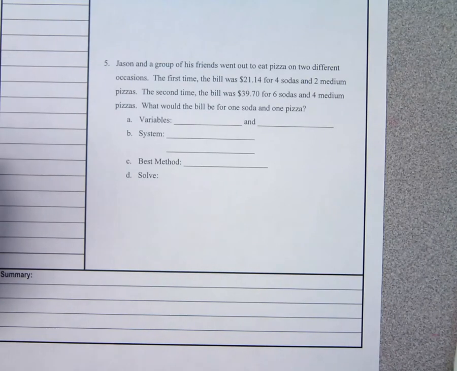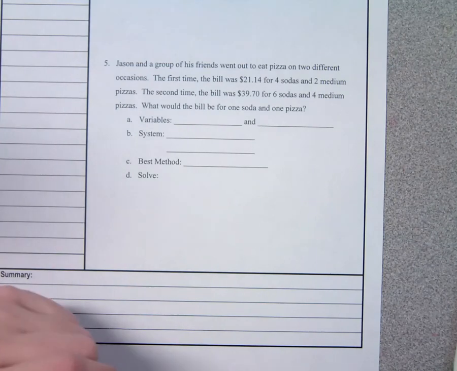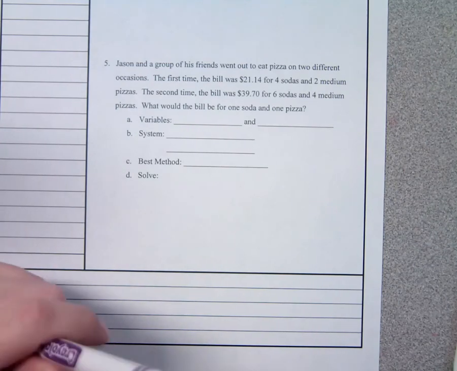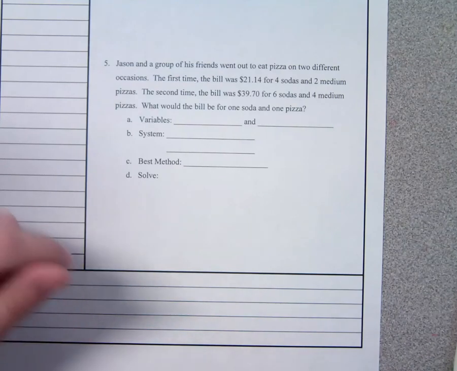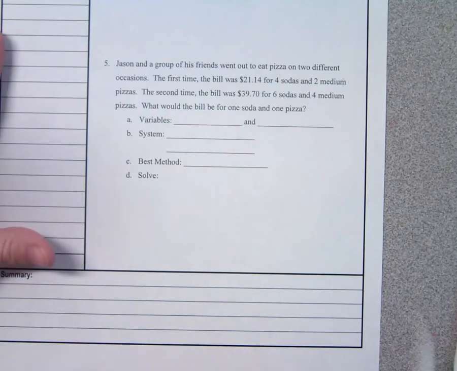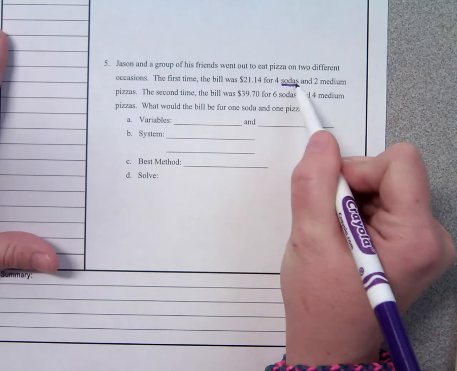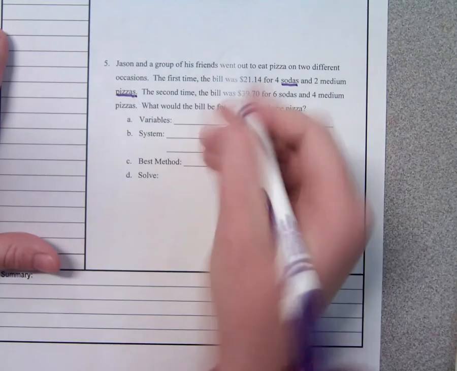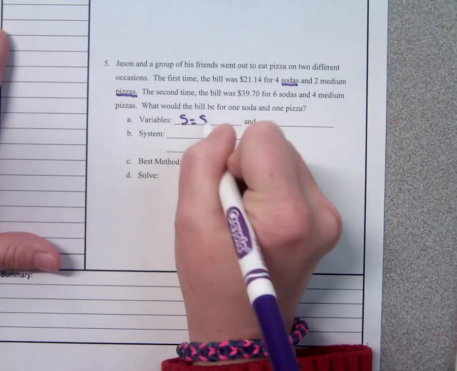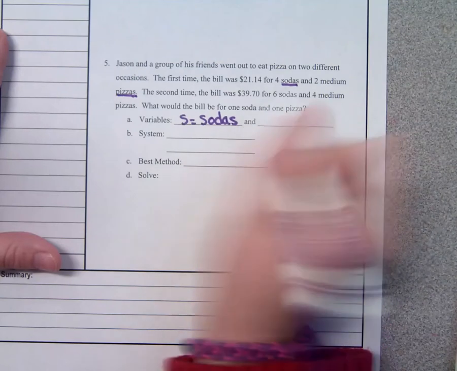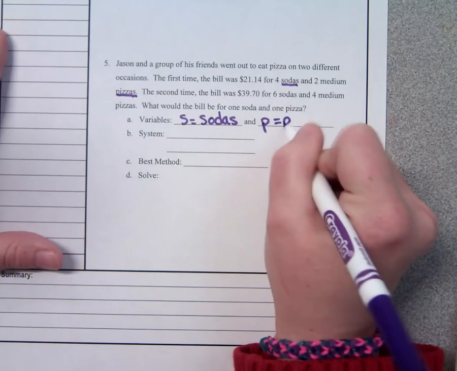Jason and a group of his friends went out to eat pizza on 2 different occasions. The first time, the bill was $21.14 for 4 sodas and 2 medium pizzas. The second time, the bill was $39.70 for 6 sodas and 4 medium pizzas. What would the bill be for 1 soda and 1 pizza? Okay, so we're talking about sodas and we're talking about pizzas. So I'm going to use S for sodas, and I'm going to use P for pizzas.